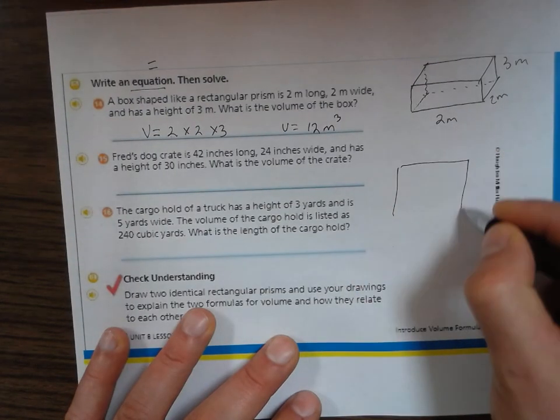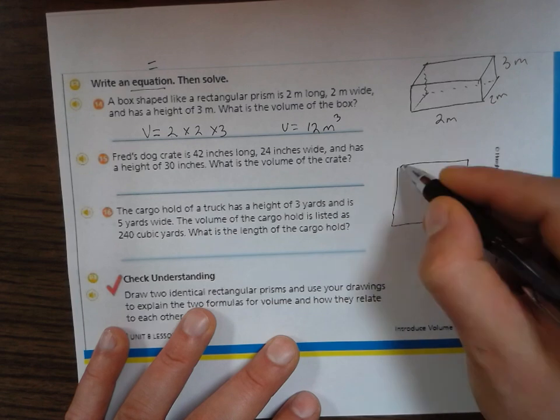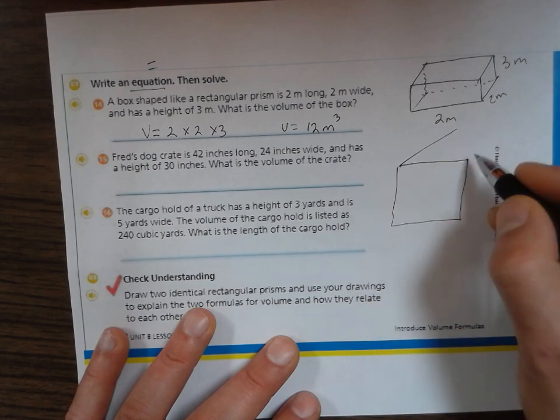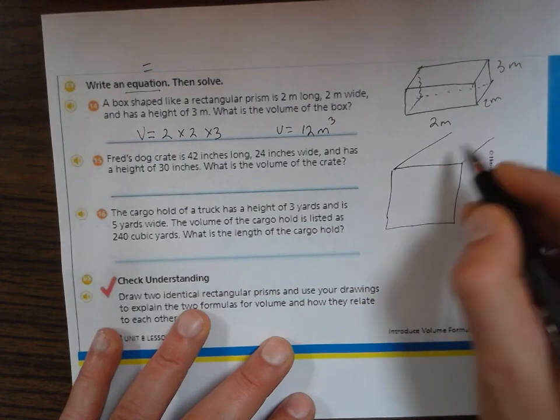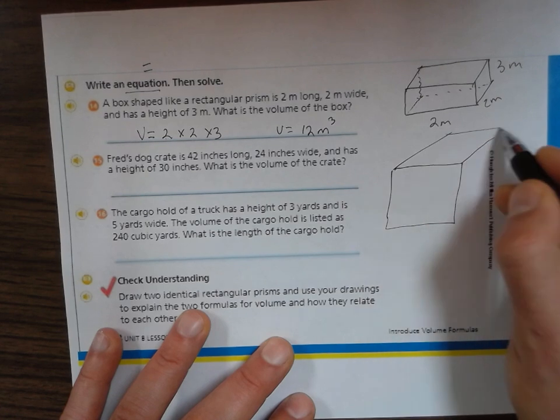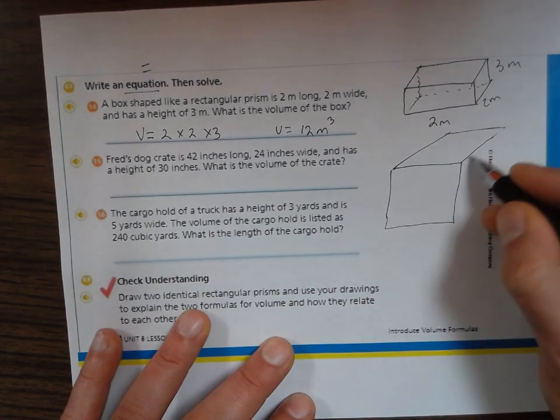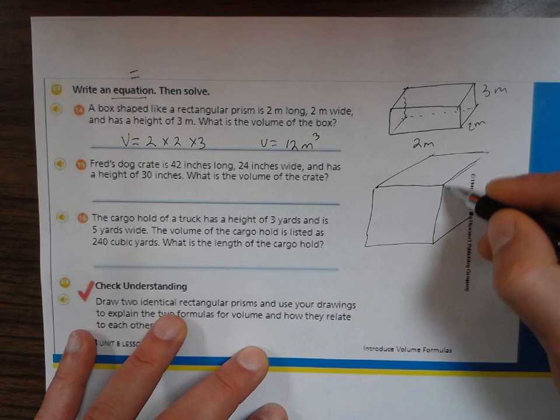You could do a line first right there. This line and this line will be parallel. This line and this line would be parallel. So kind of sketch it this way. This line and this line would be parallel, and then this line and this line would be parallel. So if you want to kind of draw it like that, there's your dog crate.